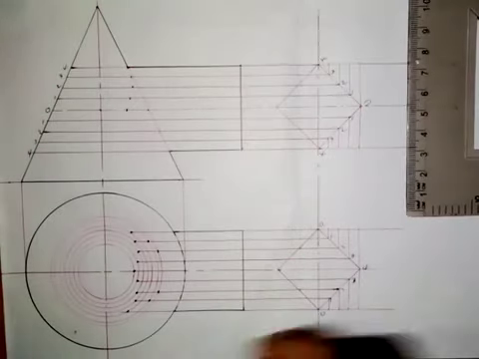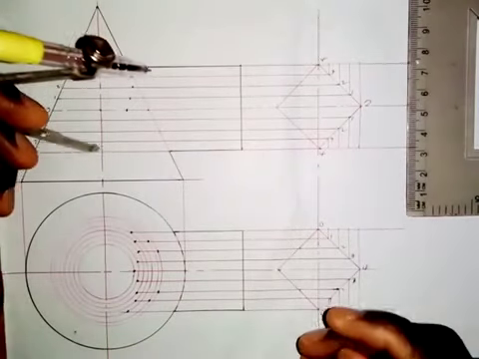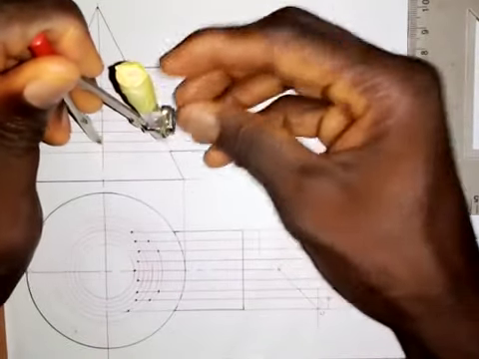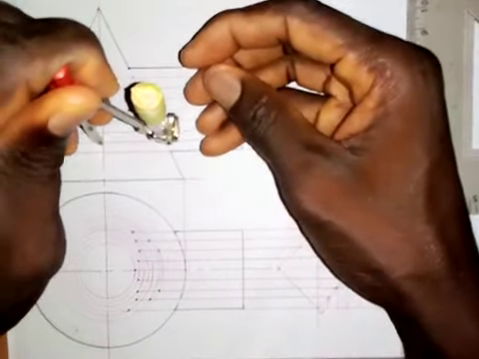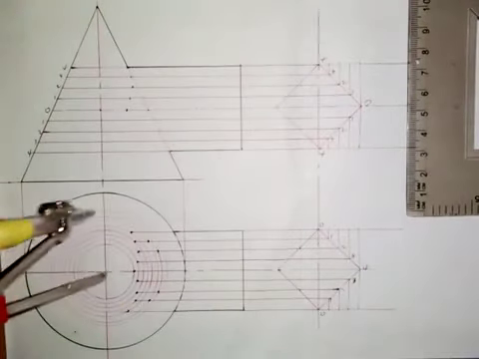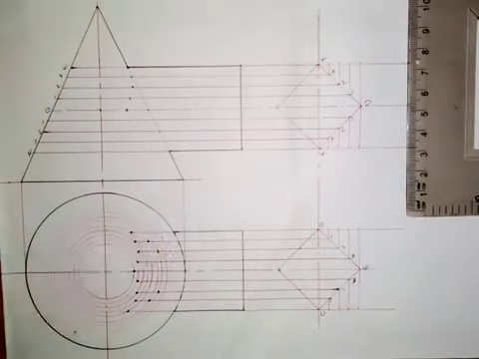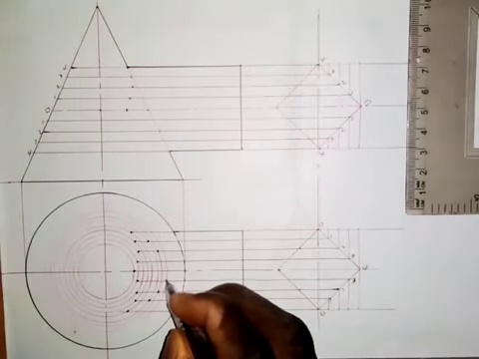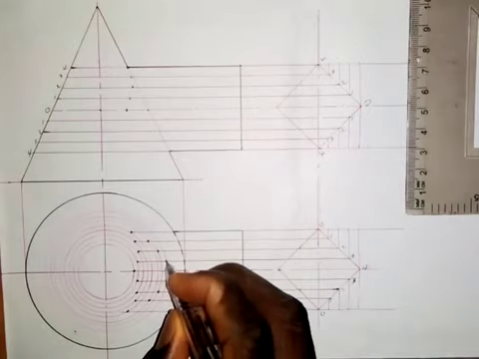Okay, then for 3, we put at this point, extend to this point on the cone, and draw a circle. For 3, they intersect at this point, and they also intersect at this point.